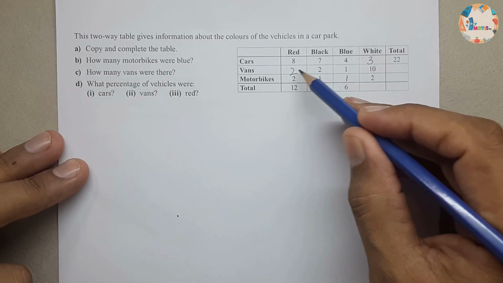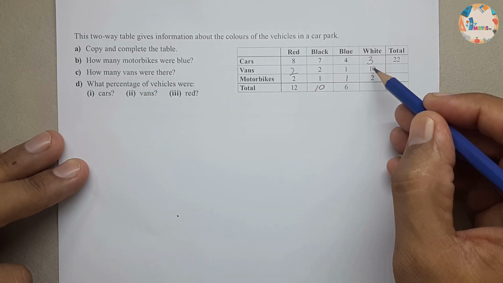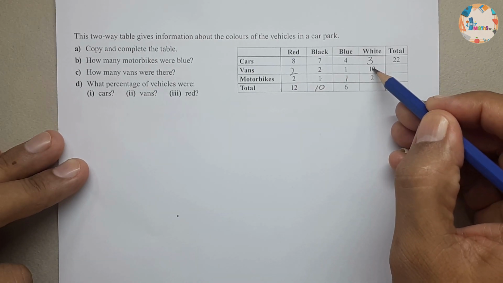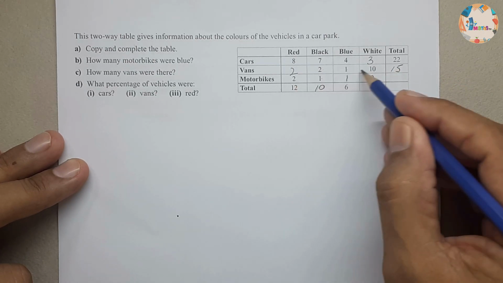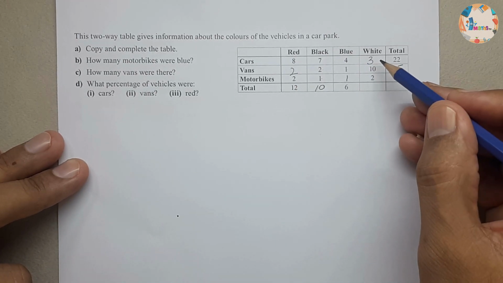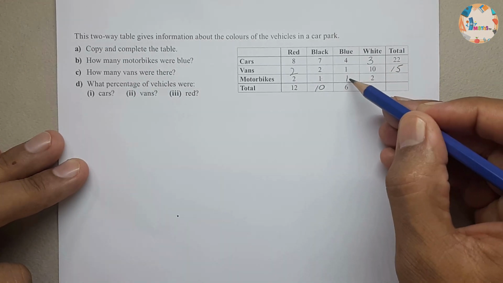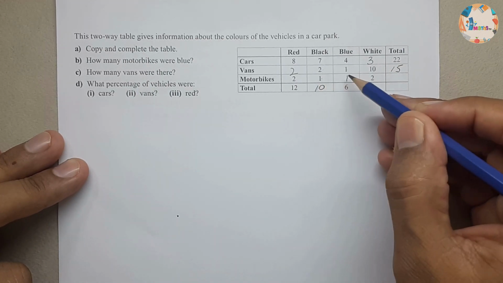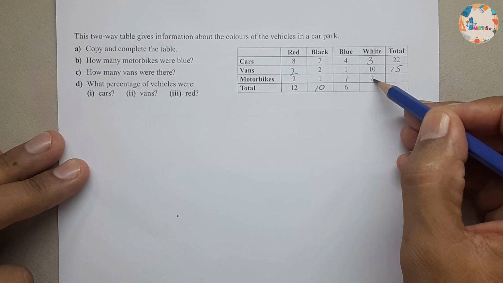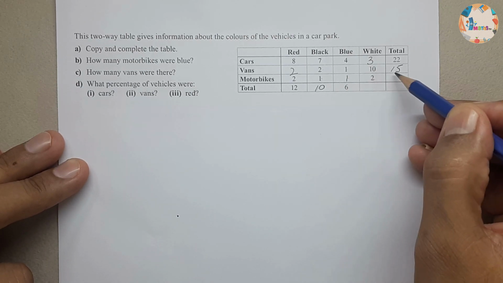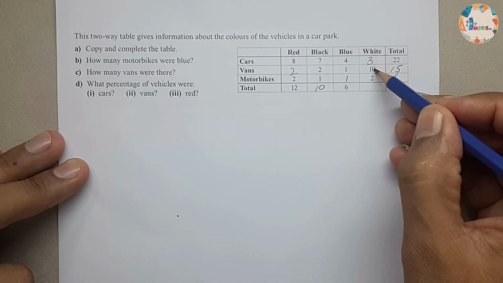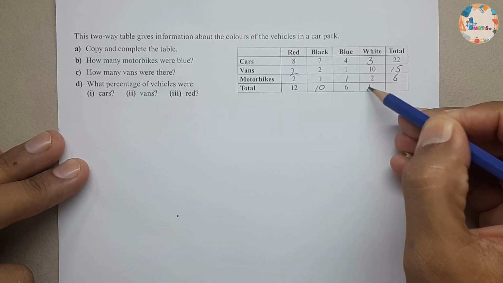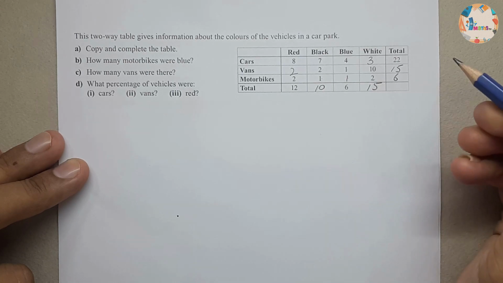Then comes 2 plus 2, 4, 4 plus 1, 5, 5 plus 10, 15. So this side will be 15. We are adding this side as well as this side. So this will be 2 plus 1 plus 3 plus 1, 4, 4 plus 2 will be 6. So this will be 6. Similarly, 13 plus 2 will be 15. So this one will be 15.